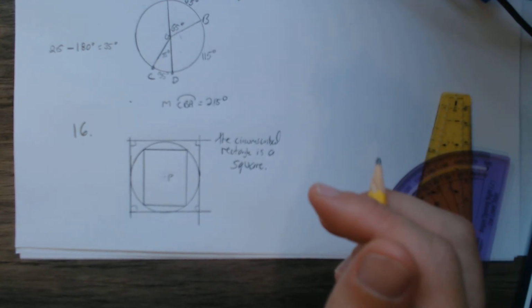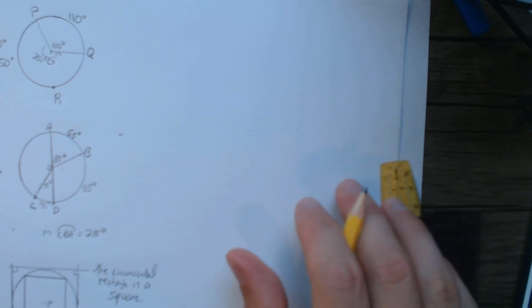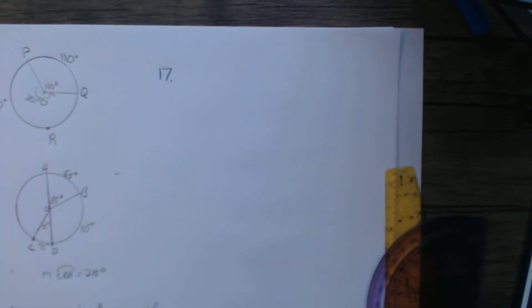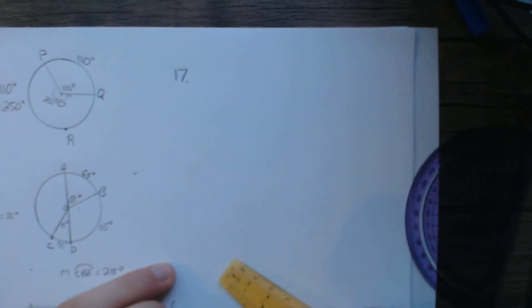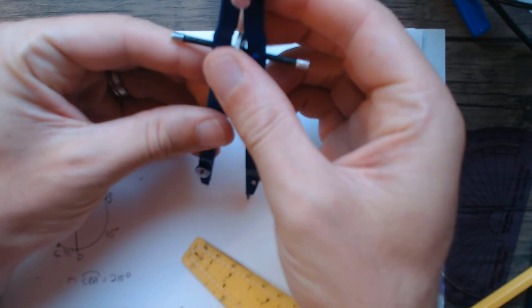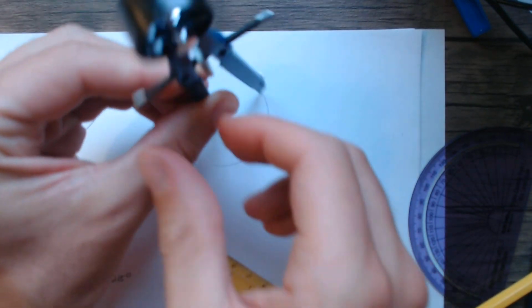Okay, and finally we have 17. Use your compass to construct two circles with the same radius intersecting at 2 points and label the centers P and Q. Okay, so a couple ways. If you're using this compass here, you would just set it to the same setting and do 2 circles.